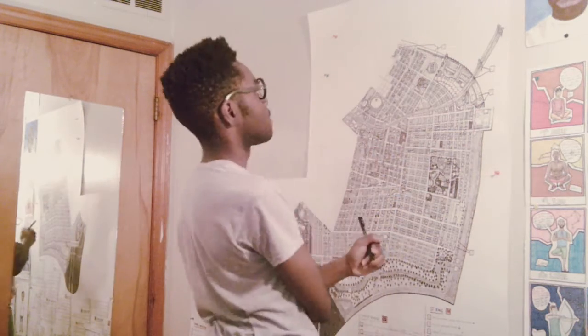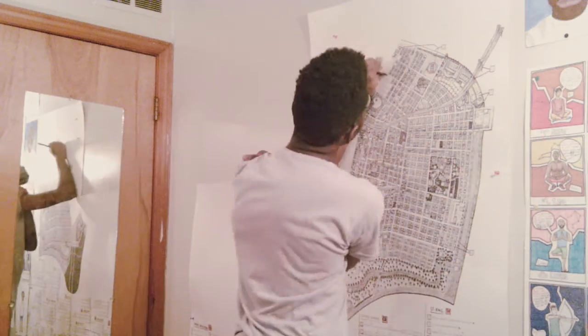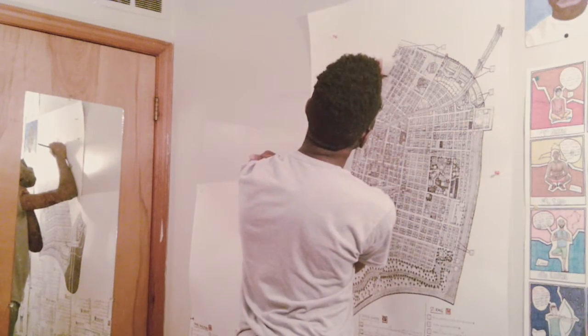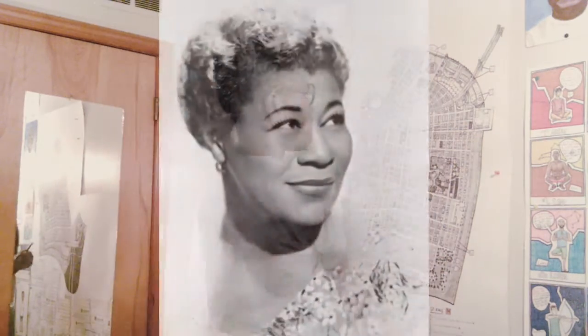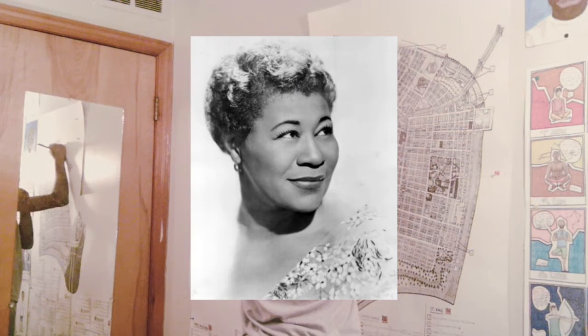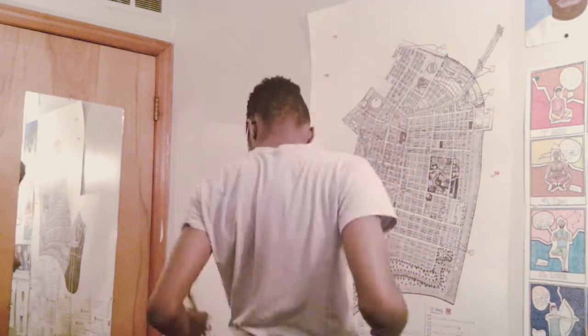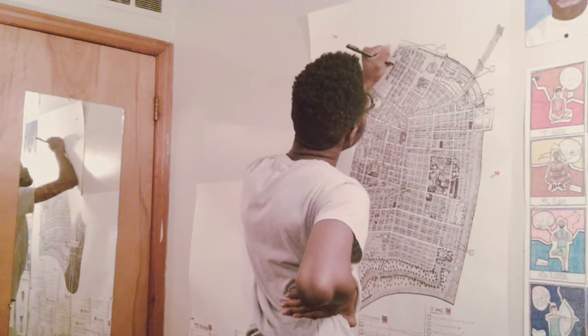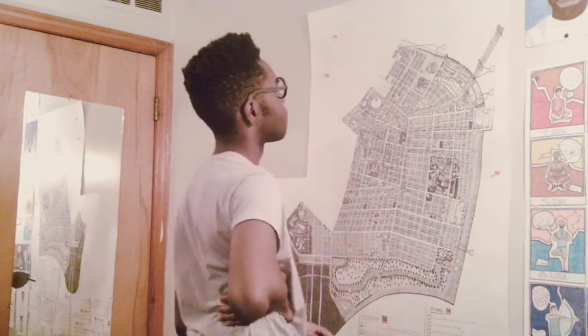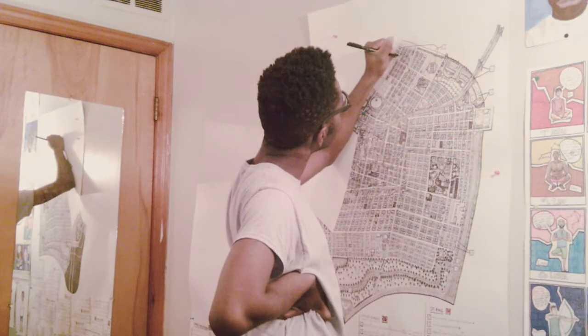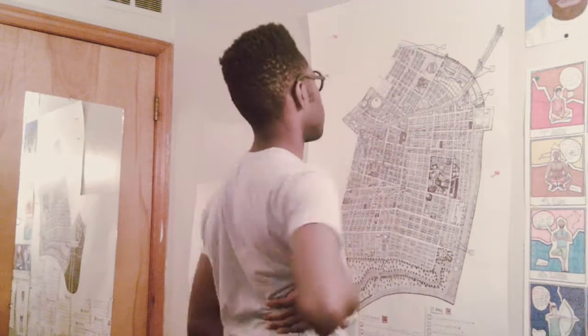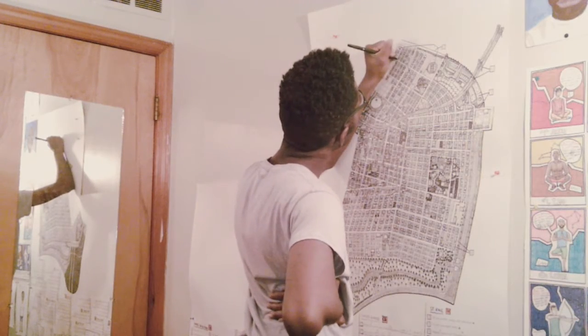And then, last but not least, we got Ella Fitzgerald High School, named after the singer Ella Fitzgerald. I also named a street after her, Ella Fitzgerald Avenue. And those are some of the fictional places I want to mention for the Tiak Beach area. There you have it.